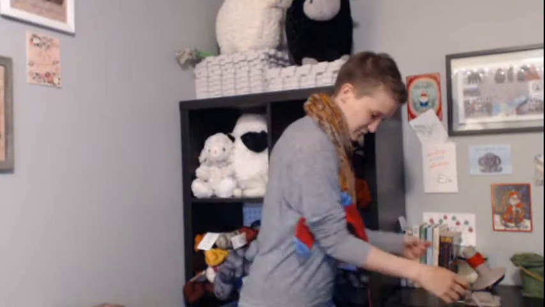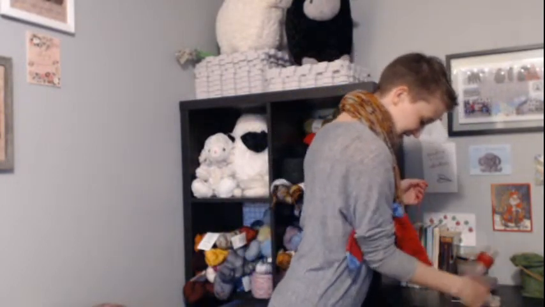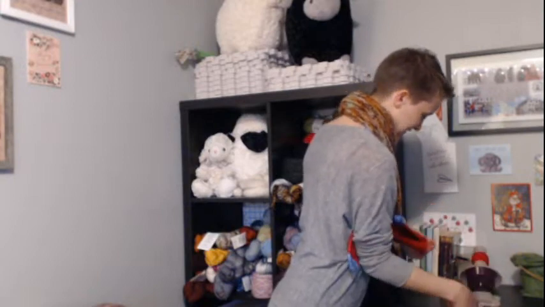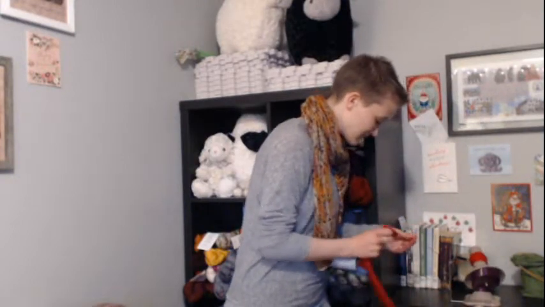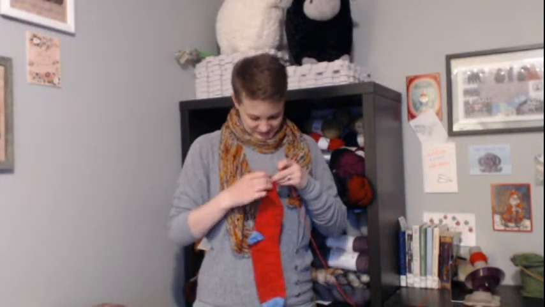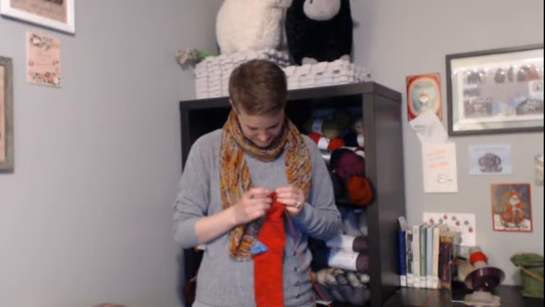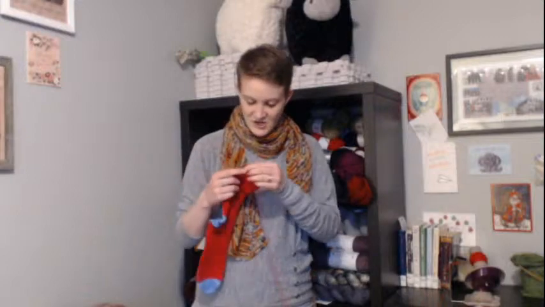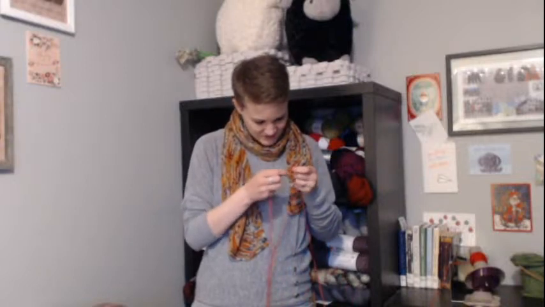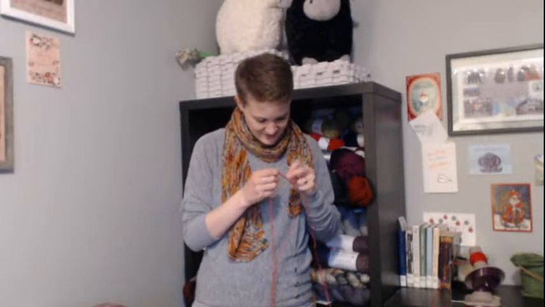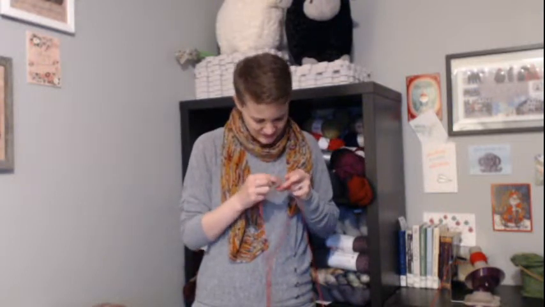Let's see if this will work. If holding it here is going to make this any easier, so it doesn't catch on anything. Oh, because it catches on itself. The problem is not with it catching on things on my couch, it's with it catching on itself. Come on, there we go. I must have split the yarn quite frequently when I was knitting this, which is weird. It must have been because of the size of needle that I was using, because this is good quality yarn.